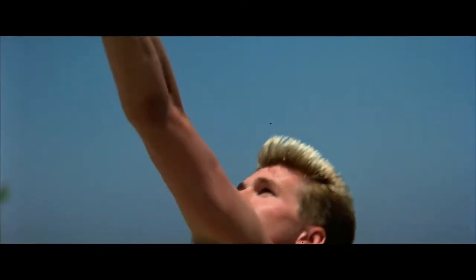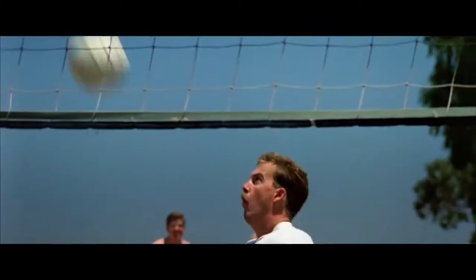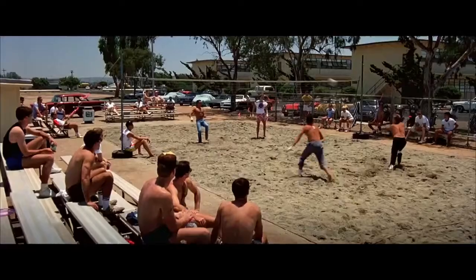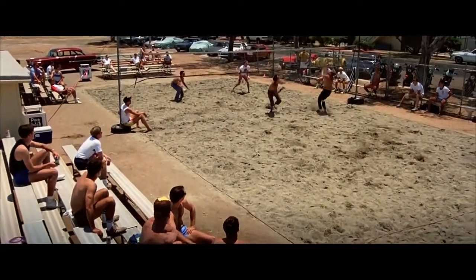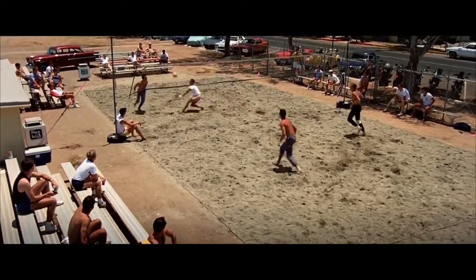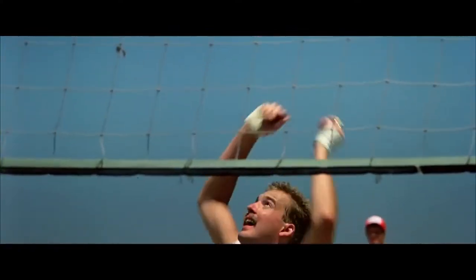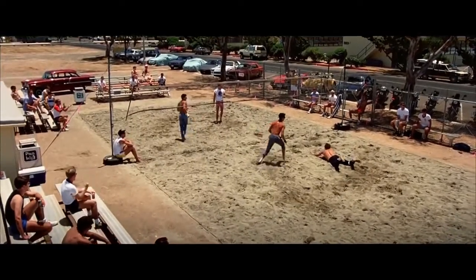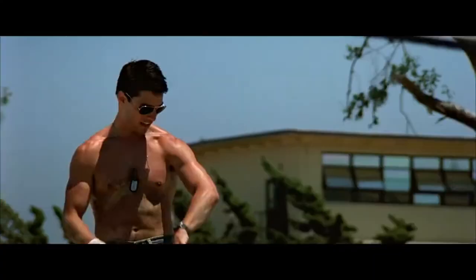Let's go! Okay, I did! Look at those muscles. Yeah, I'm pumped. That's good! Come on. Or you could see it like this. Let's go! Okay, I did!